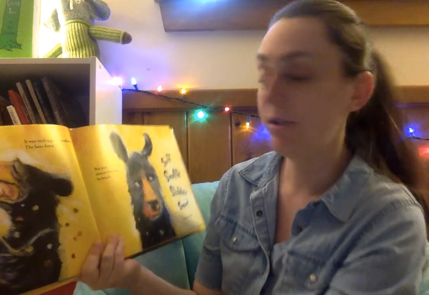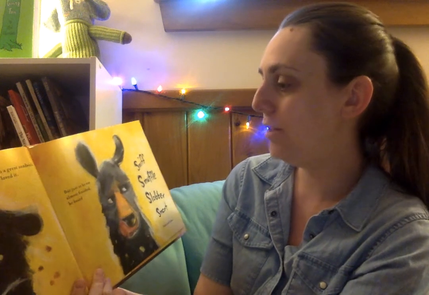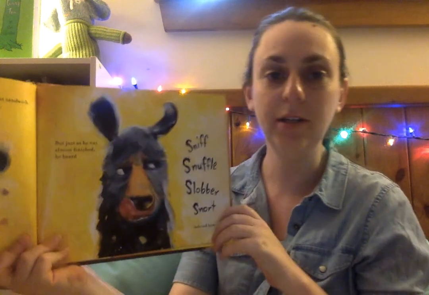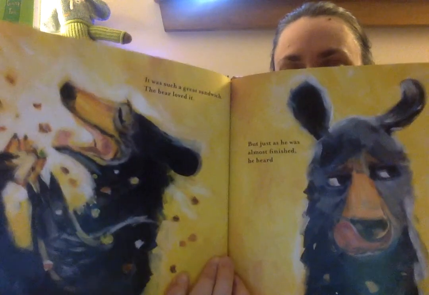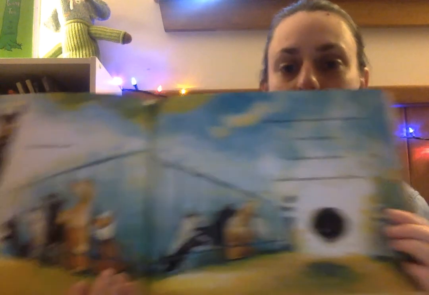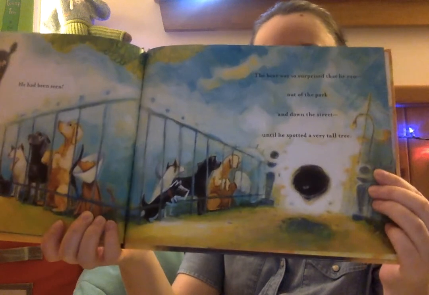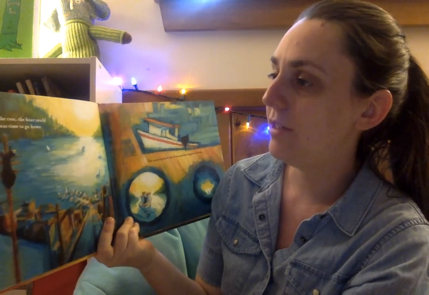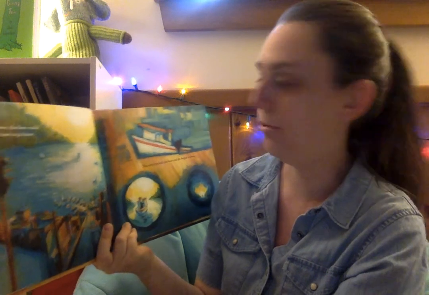It was such a great sandwich, the bear loved it. But just as he was almost finished, he heard sniff, snuffle, slobber, snort behind him. He had been seen! The bear was so surprised that he ran out of the park and down the street until he spotted a very tall tree. From the top of the tree, the bear could see his forest. It was time to go home.